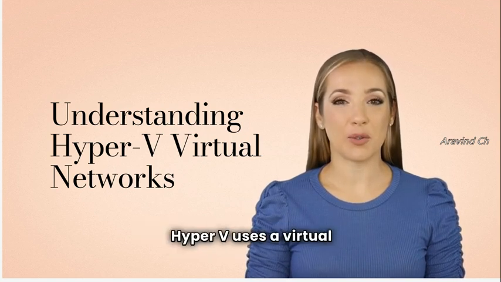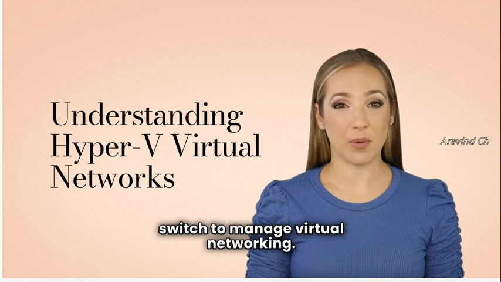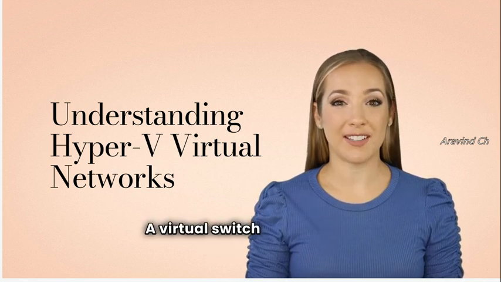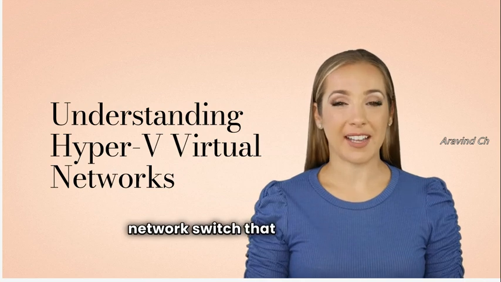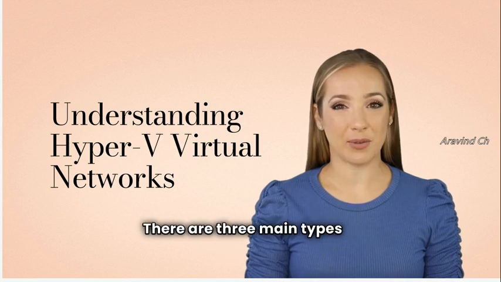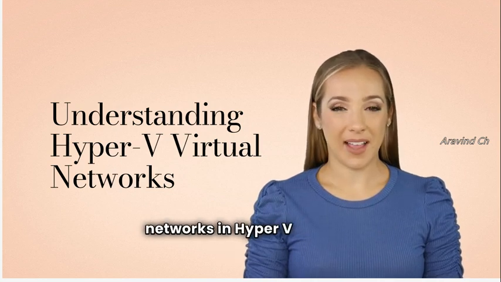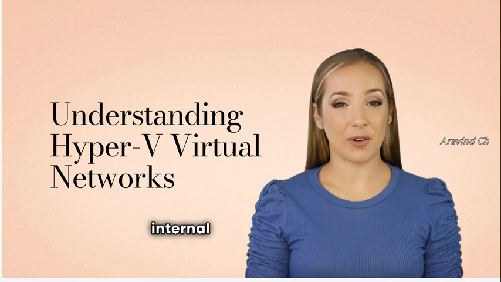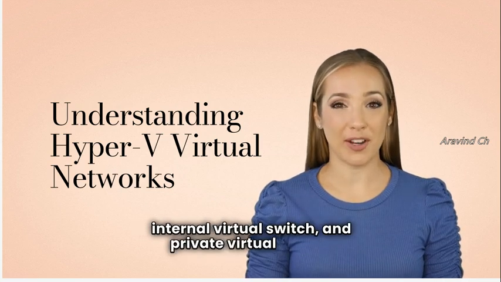Hyper-V uses a virtual switch to manage virtual networking. A virtual switch is a software-based network switch that connects the VMs to each other and the external network. There are three main types of virtual networks in Hyper-V: external virtual switch, internal virtual switch, and private virtual switch.